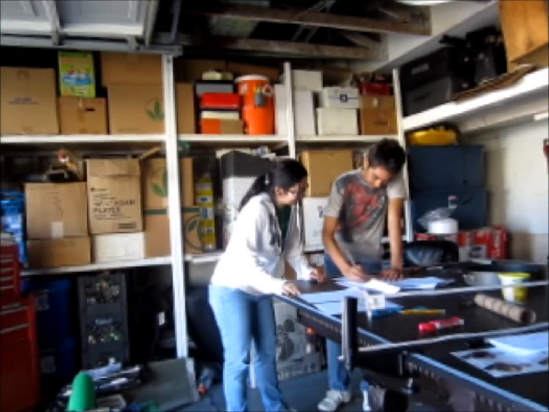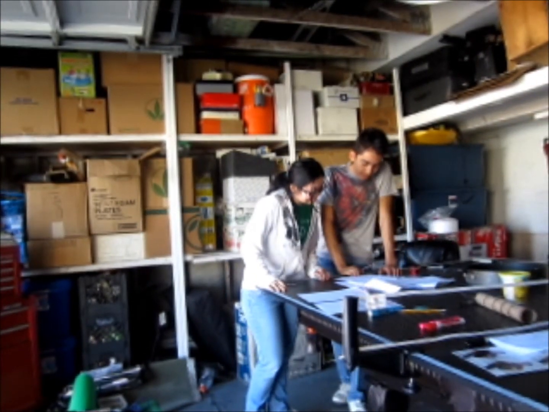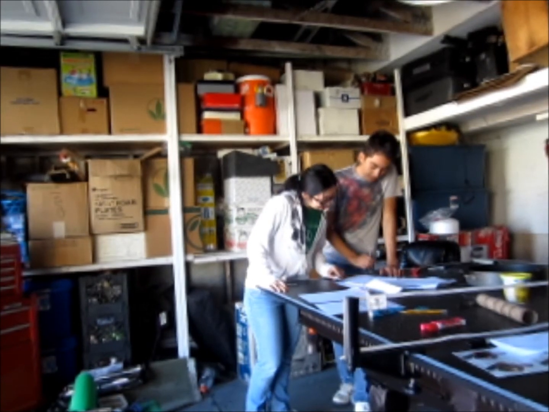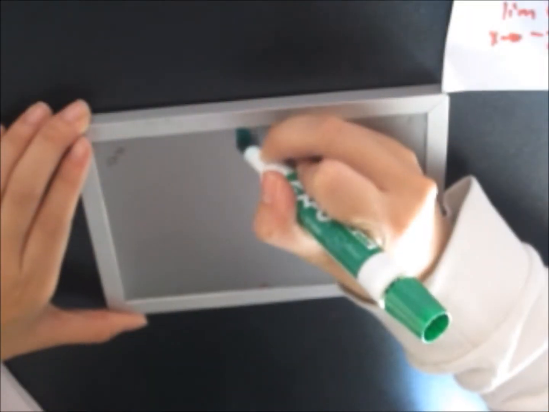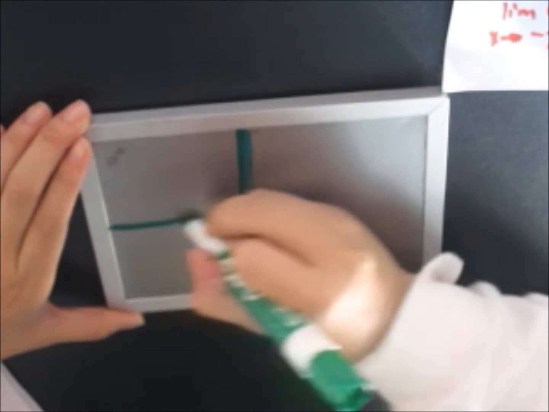Hey, how are you doing? I'm not doing so well. Do you think you can help explain this to me? Oh, okay, yes. Let me give you an example. So I'm going to draw a graph.